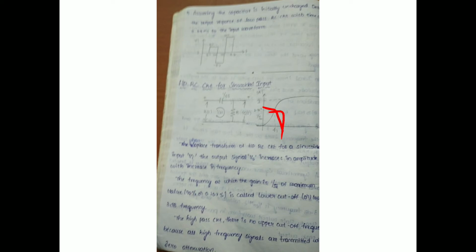Operation of the high pass filter when an input signal is applied: the sinusoidal signal is given as input to the high pass filter circuit.